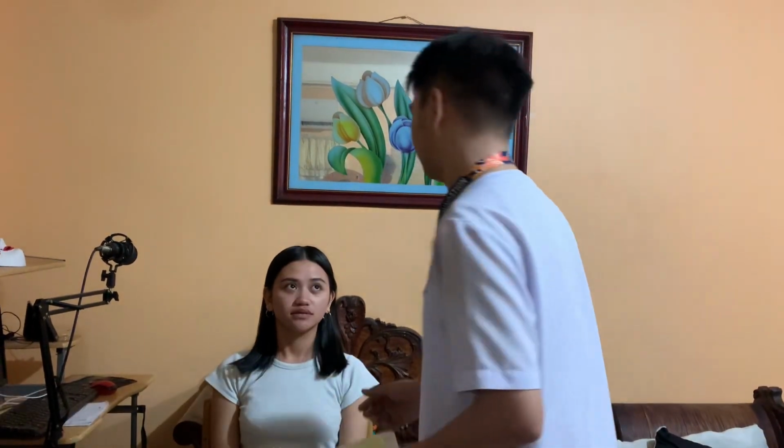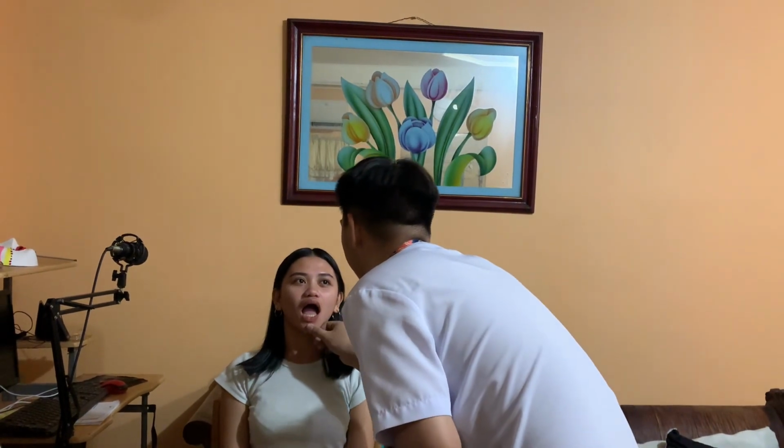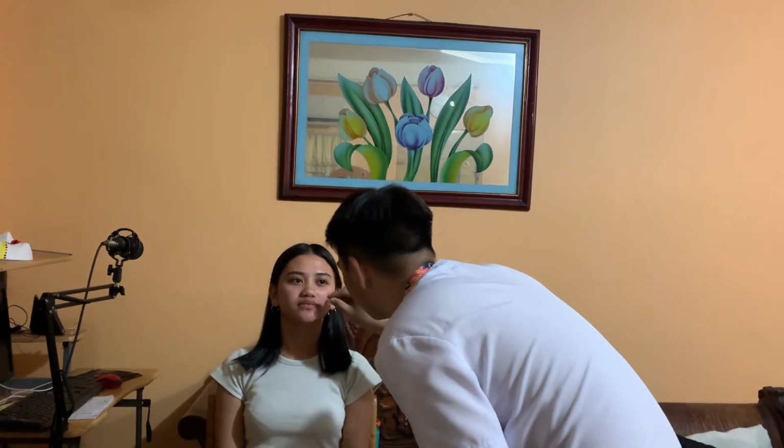So now, let's move on with the gums of the patient to check if the patient shows symptoms of hyperplasia. Please close your mouth, please. Then just smile.